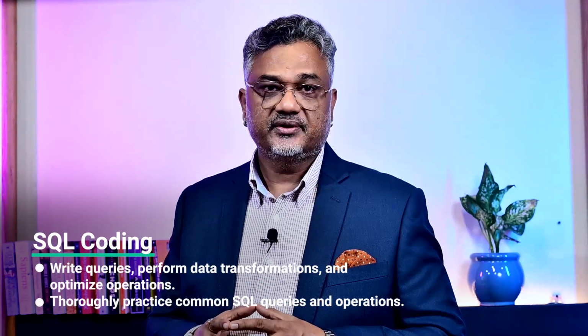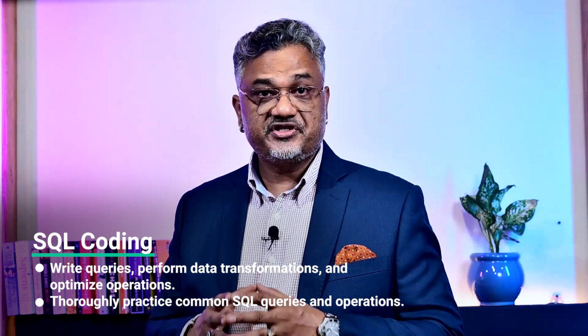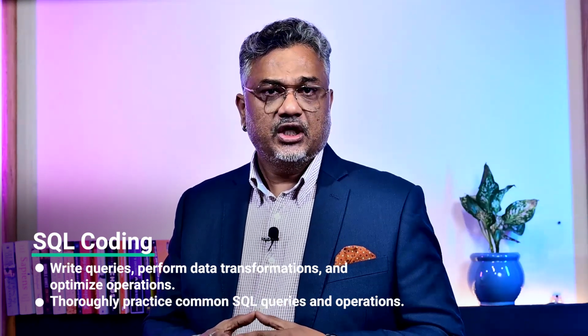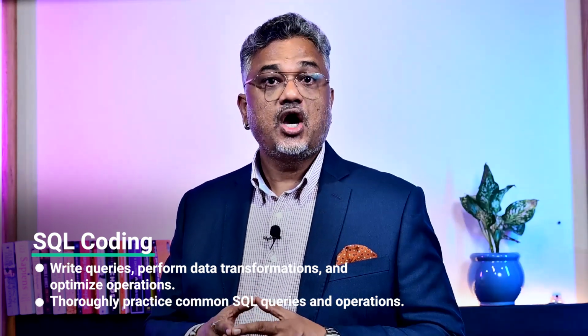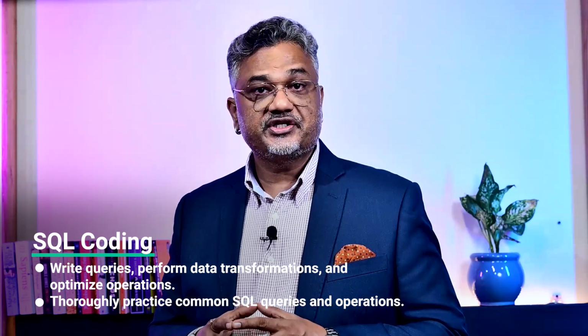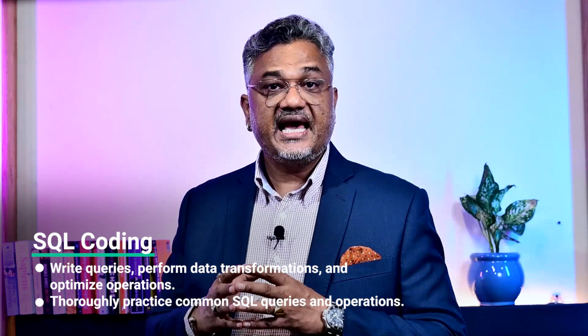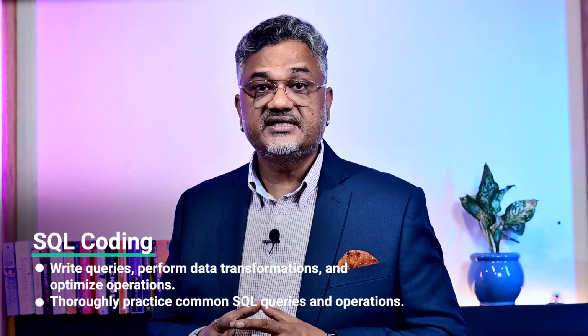Now, next is the SQL coding round, where they will evaluate your proficiency in SQL. You will be asked to write queries, perform data transformations, optimize database operations, and even be asked theoretical questions related to SQL concepts. Here, it's important to have a solid base in SQL and practice common queries and operations thoroughly to get better at solving them.